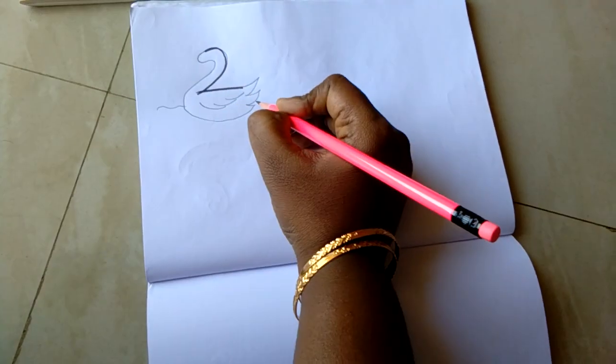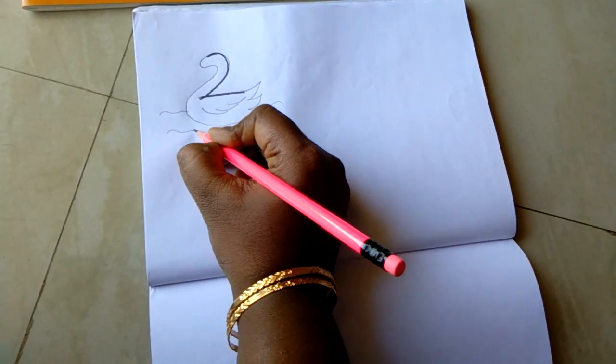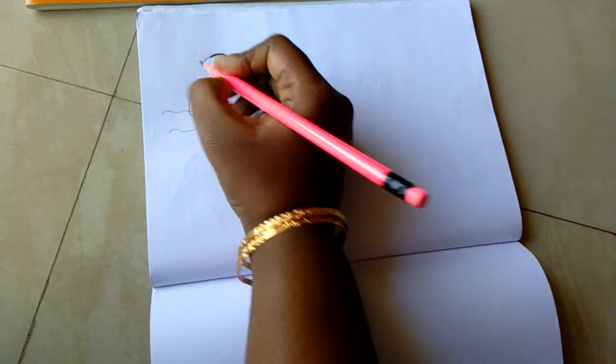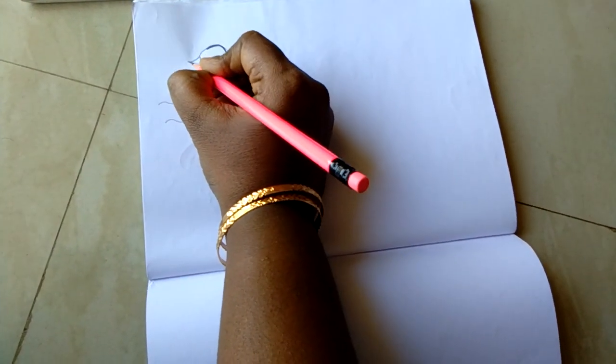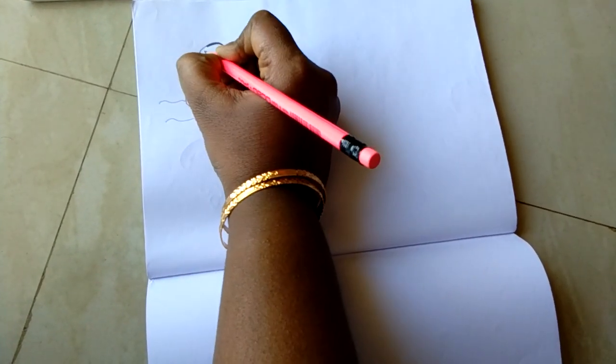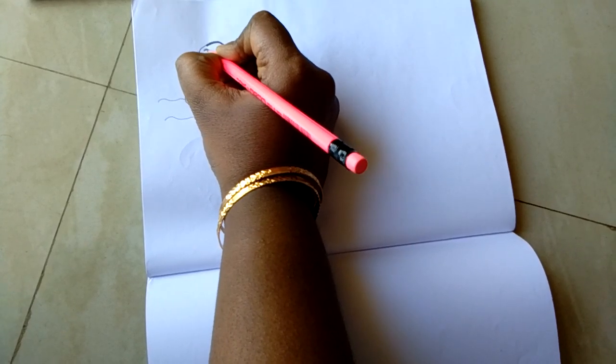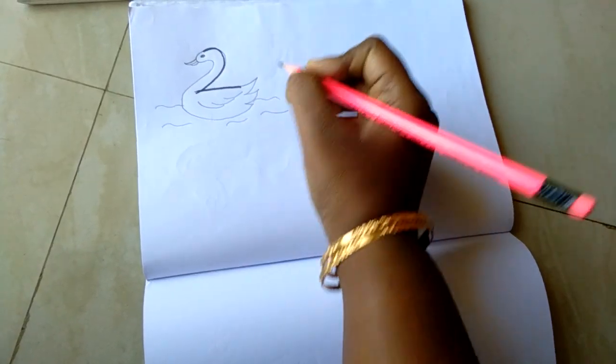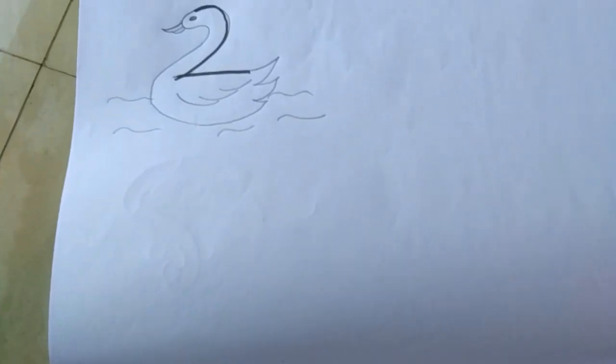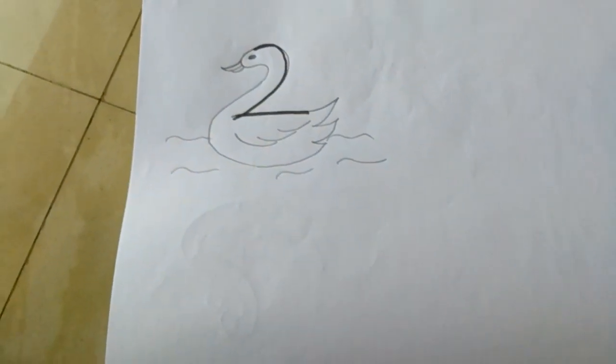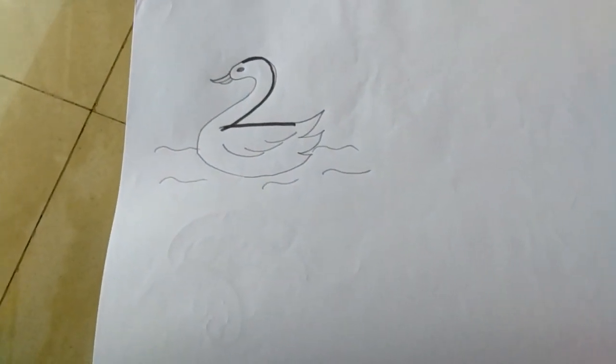So the duck will be in the pond, so I am putting this wave. For the beak we have to do it like this, and then the eyes. So this is how a duck is made by using number 2.